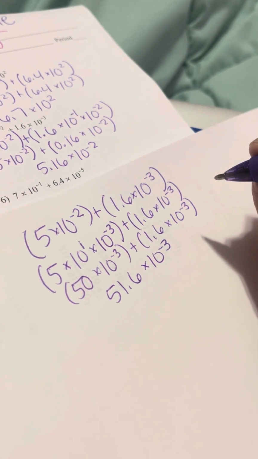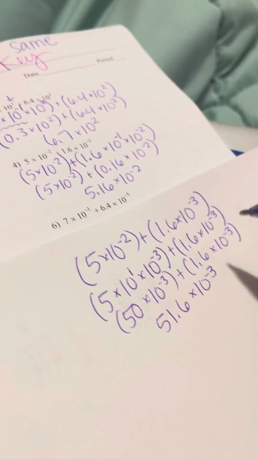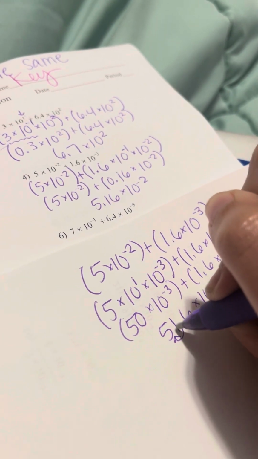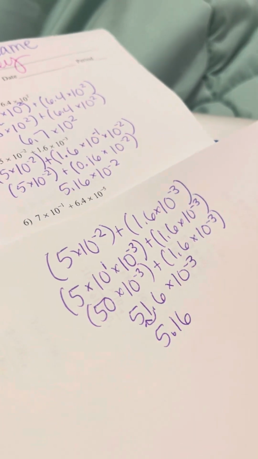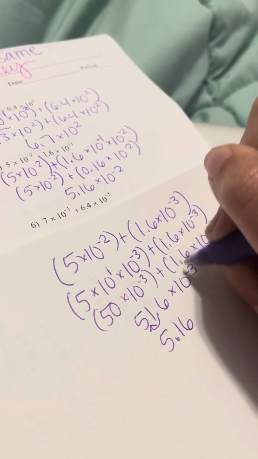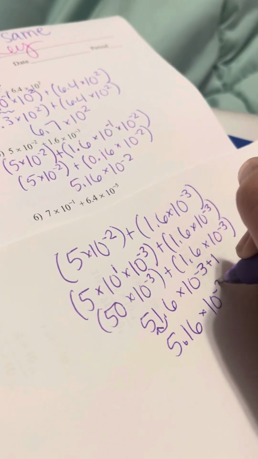But that's not good scientific notation because the absolute value of this is greater than 10. So I'm going to move my decimal one time. I'm going to make this number smaller. I'm going to turn it into 5.16. Because I made this number smaller, I have to make this number bigger by however many times I moved, which is 1. So times 10 to the -2.